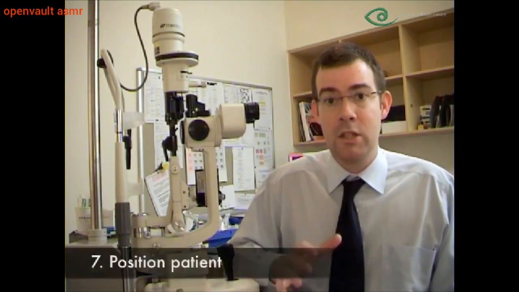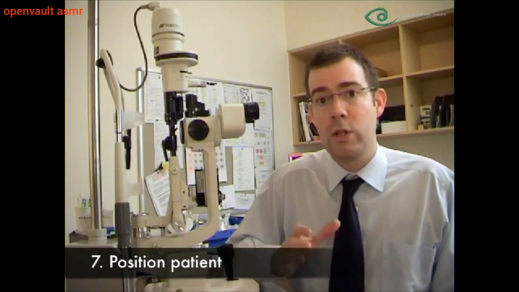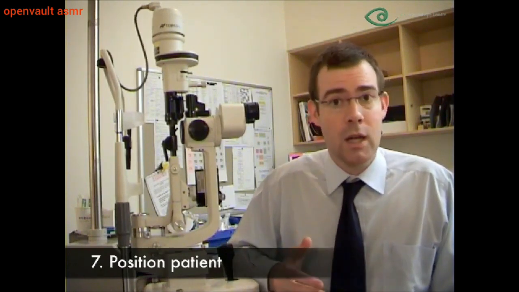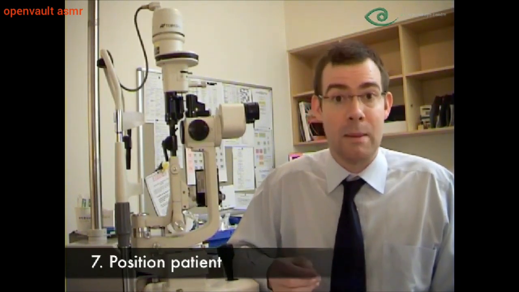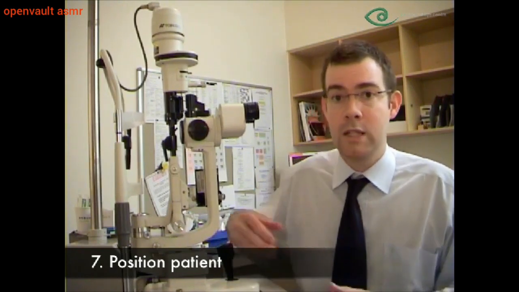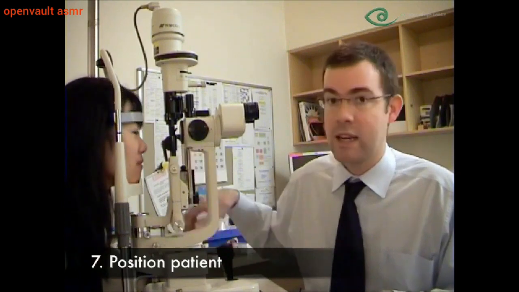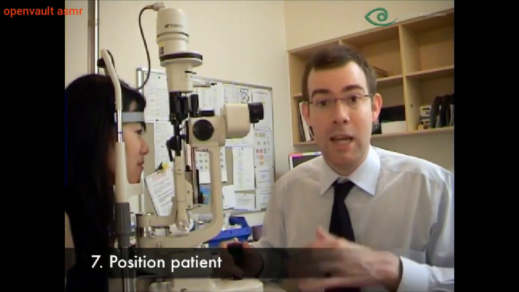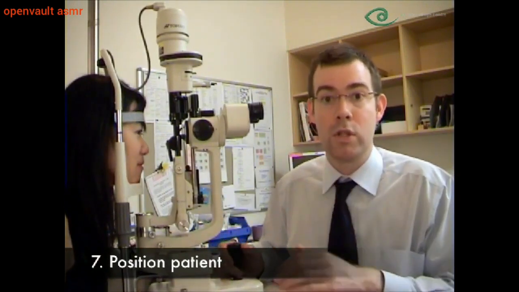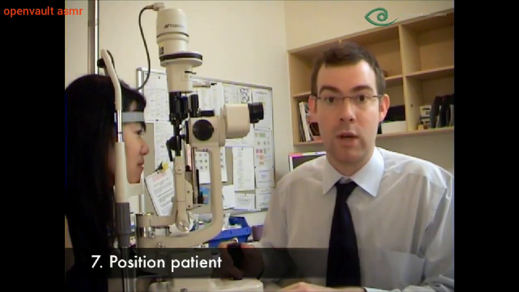The next step is to position the patient, which is probably the most important step, both for patient comfort, but also to assist you in performing a good examination. You want to ask the patient to lean forwards and place their chin on the chin rest and forehead against the bar. Ask them to keep their teeth together and breathe through their nose to prevent their head lifting up and down with each breath.